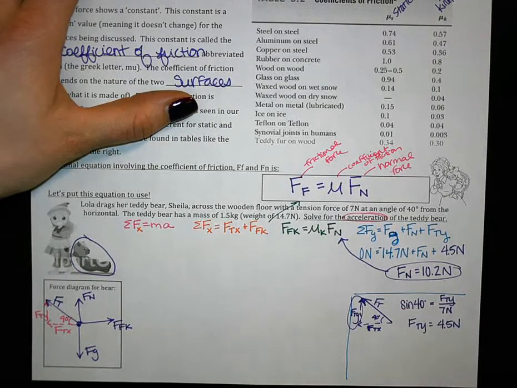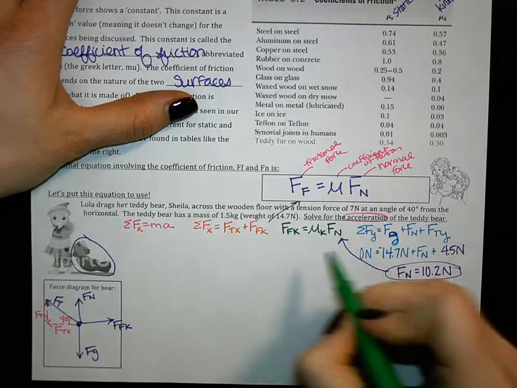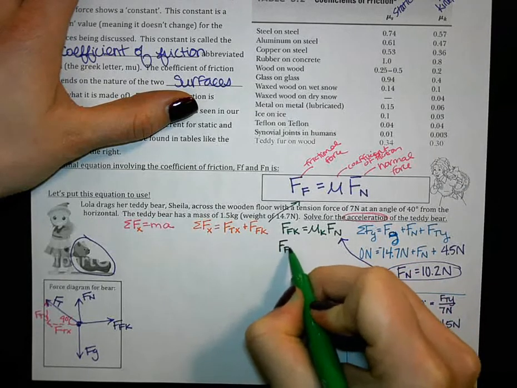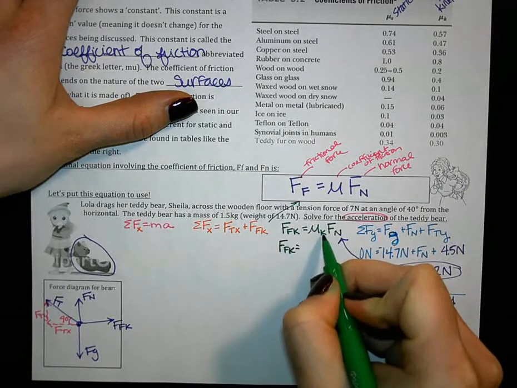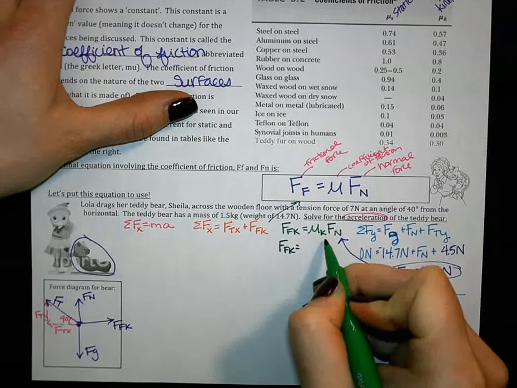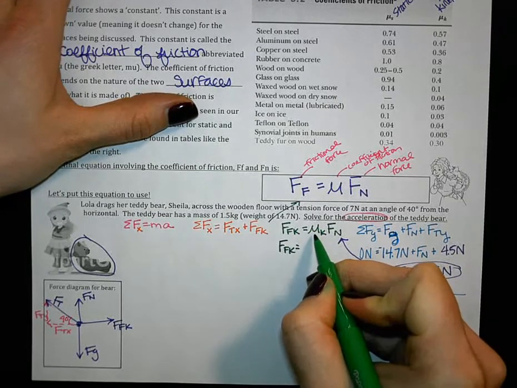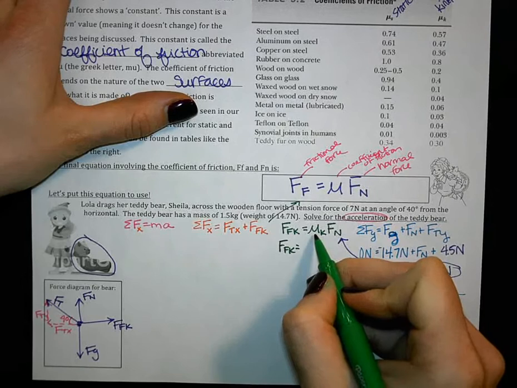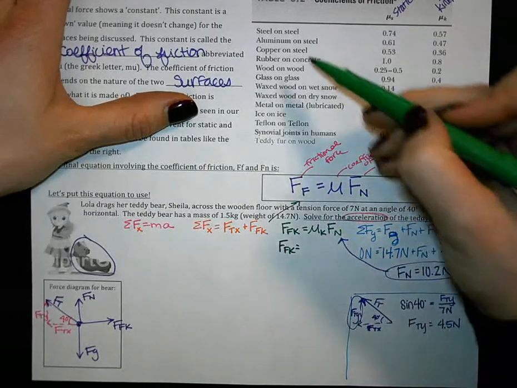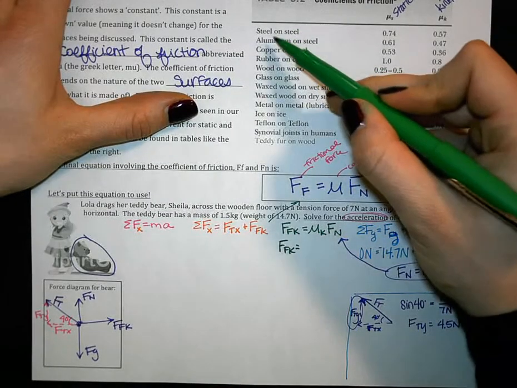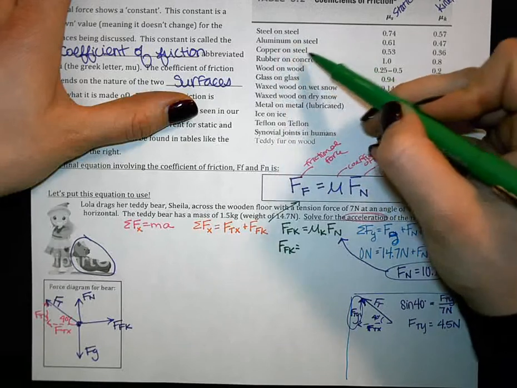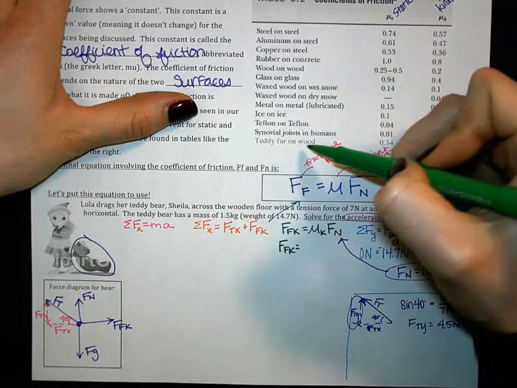So now we can plug that in over here and solve for the frictional force. We have to find mu kinetic, or the kinetic coefficient of friction, for the two surfaces. So looking at the table, you see above, you see steel on steel, aluminum on steel, and then you come all the way down and you see teddy fur on wood.